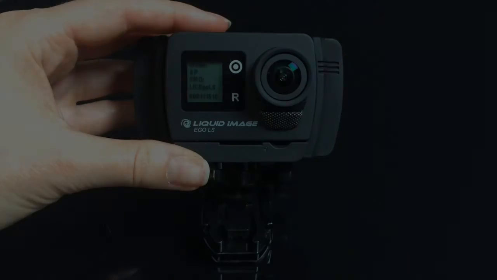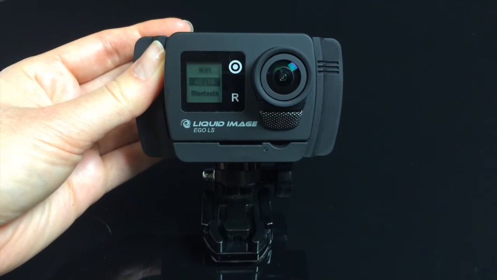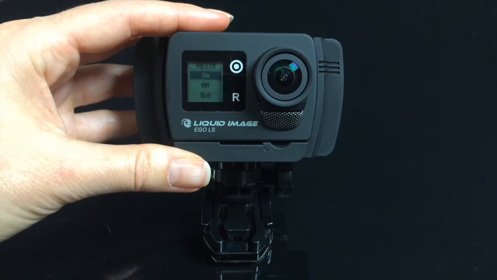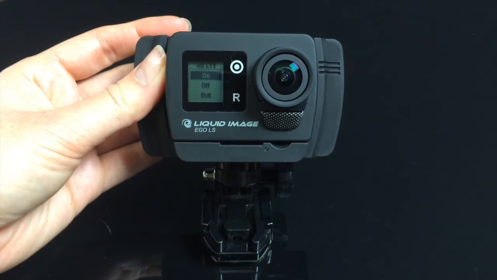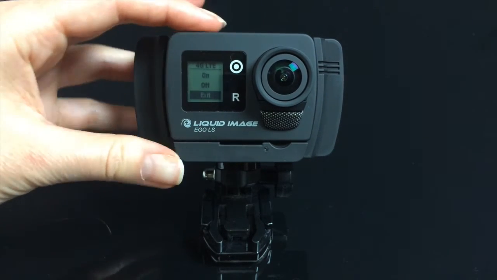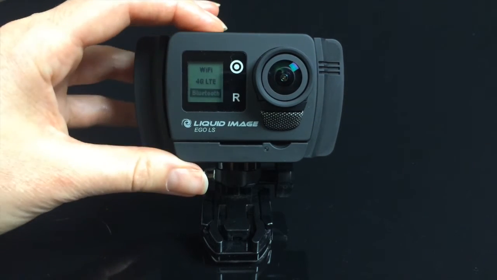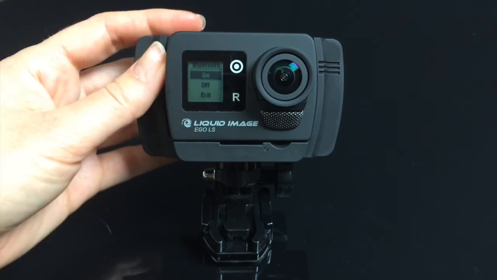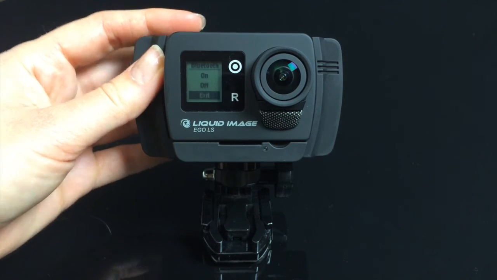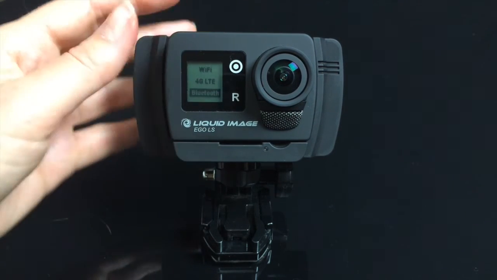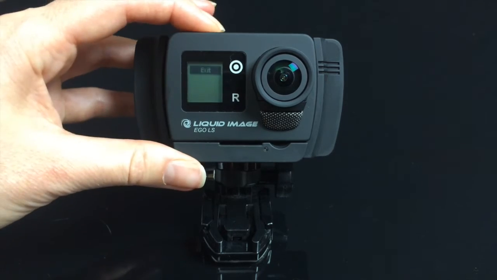You may make changes to Wi-Fi, 4G LTE, and Bluetooth under the wireless settings menu. Each menu has a submenu with additional options. If no selection is made, the camera will automatically return to the menu option previously selected. Or you may select Exit.